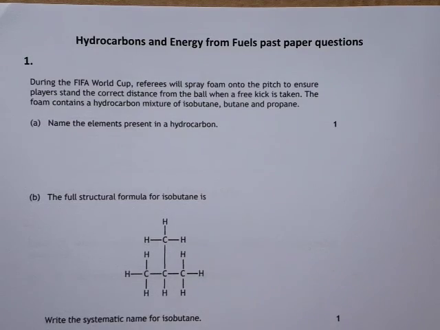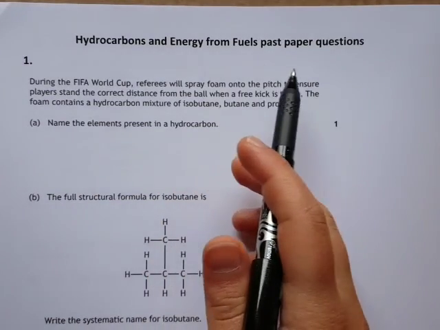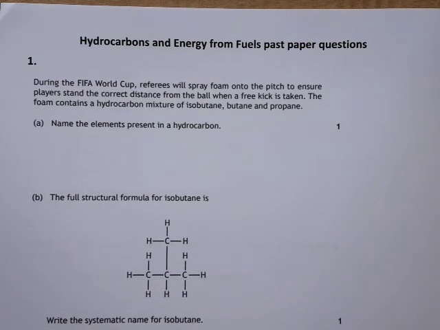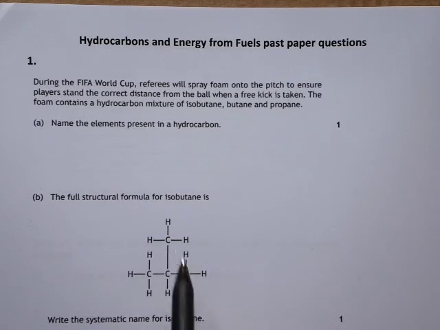Hello, I just want to quickly run through the hydrocarbons and energy from fuels past paper questions that were set. Mostly it's question 2 in the multiple choice that I'd like to have a quick chat about. I will run through question 1 briefly as well, but I think question 1 was mostly quite well done.